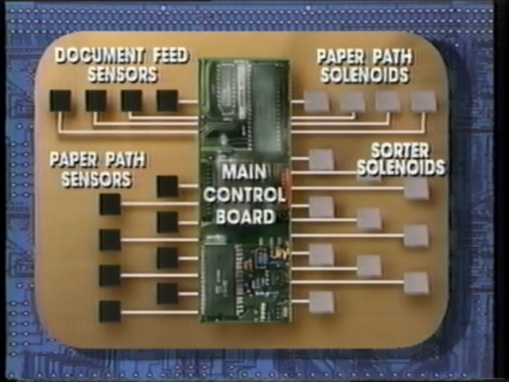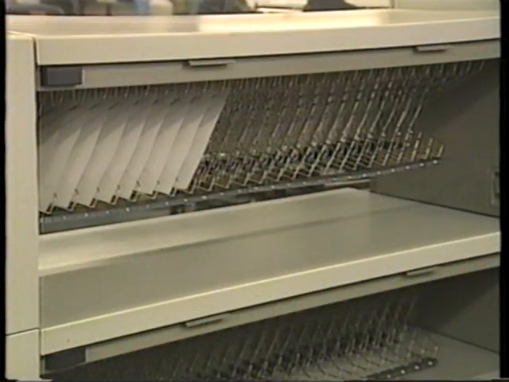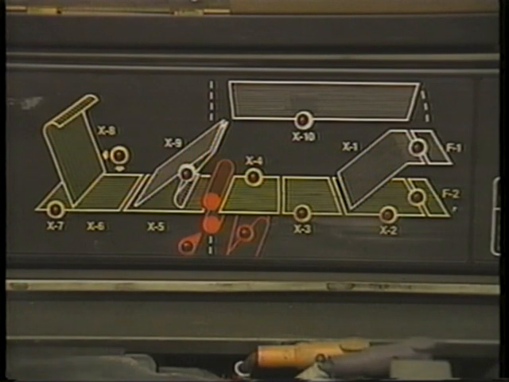The paper feed system for a large copier with a high-speed document feeder and sorter is much more complex. It might have dozens of sensors and solenoids, each sensor independently monitored, each solenoid individually controlled. This complexity facilitates high performance and also helps the operator troubleshoot problems in the paper path.